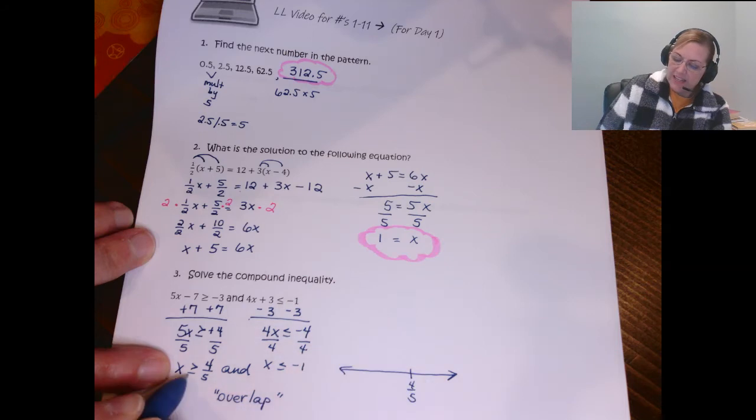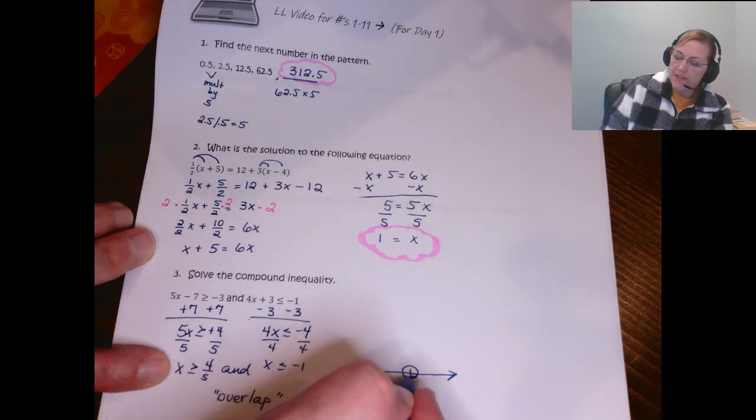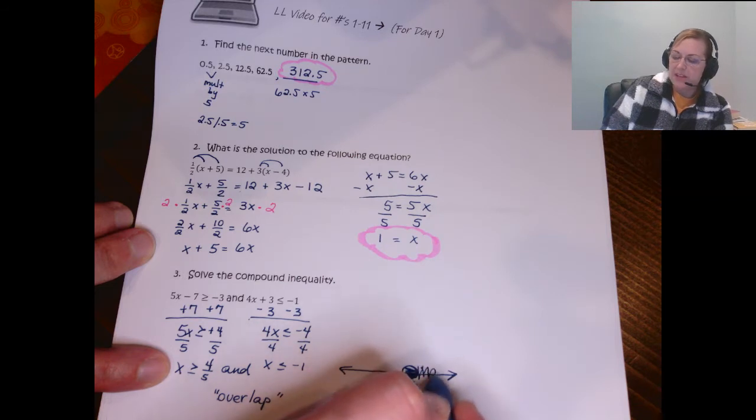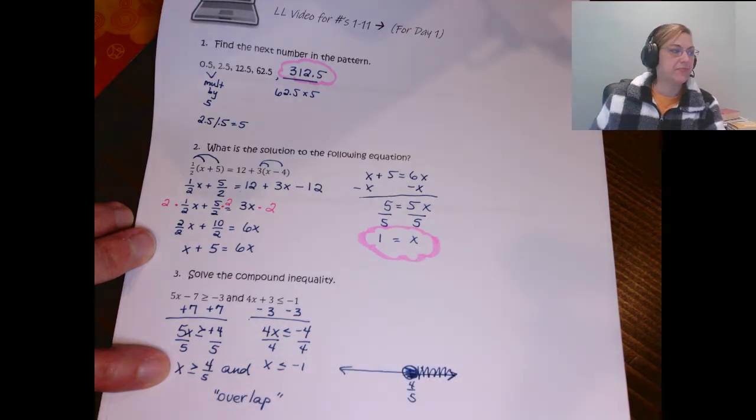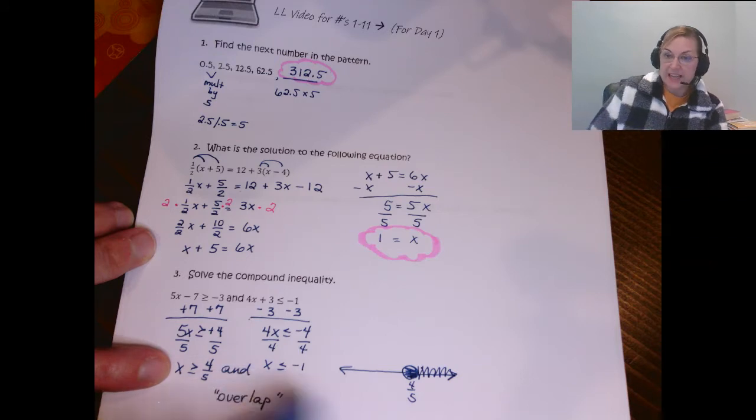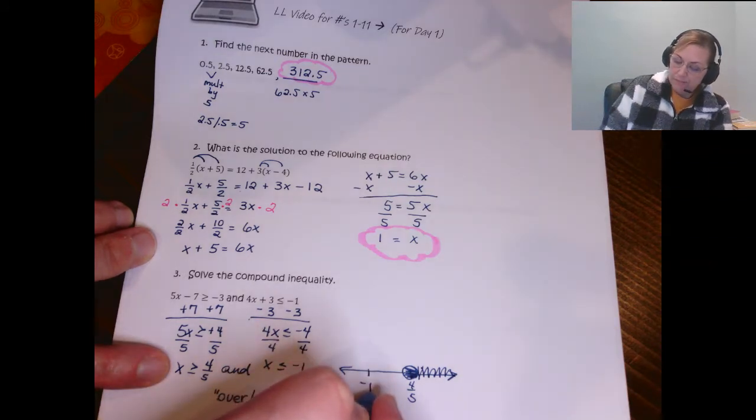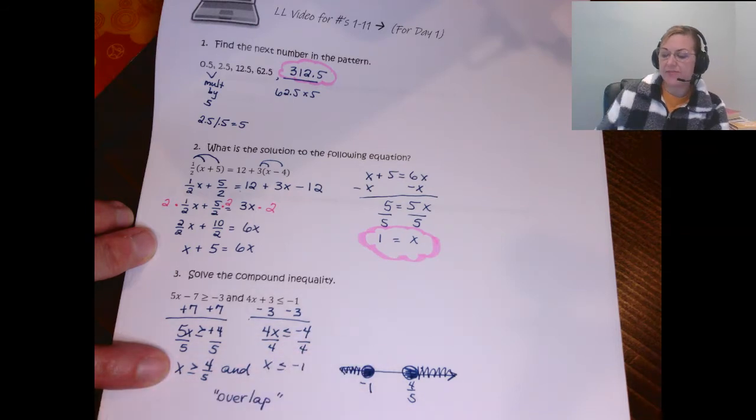I know because it has the equal to underneath it, I color in the circle and I shade to the right because it's greater than. Then I've got x is less than or equal to -1. Again, I got it colored in because of the equal to, and I'm shading left.